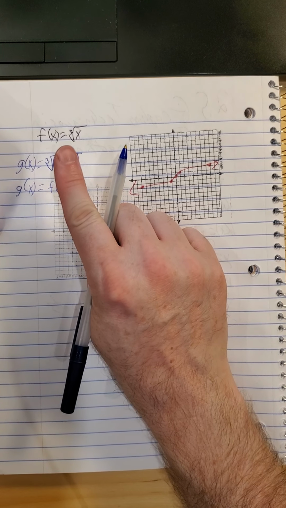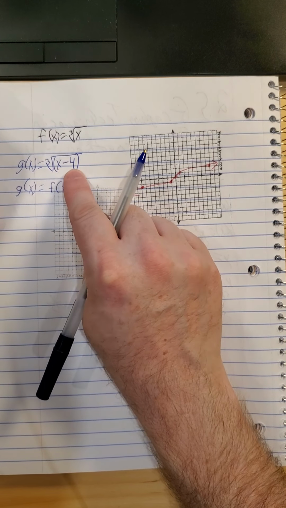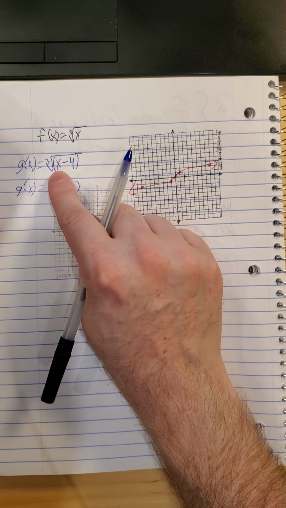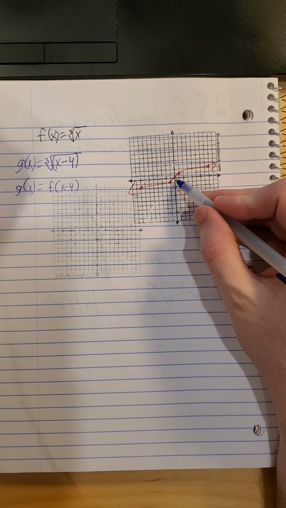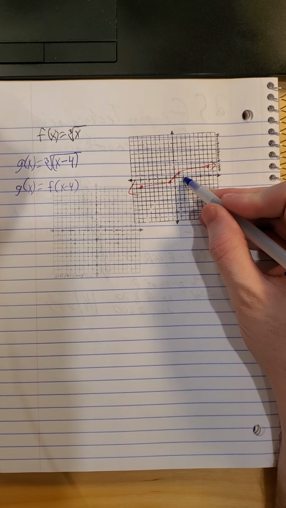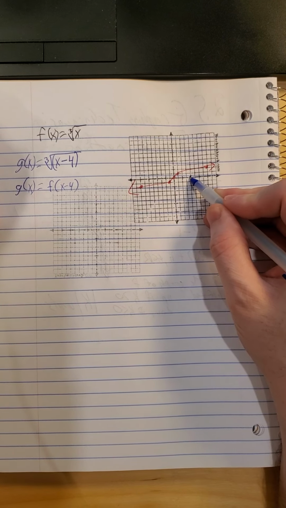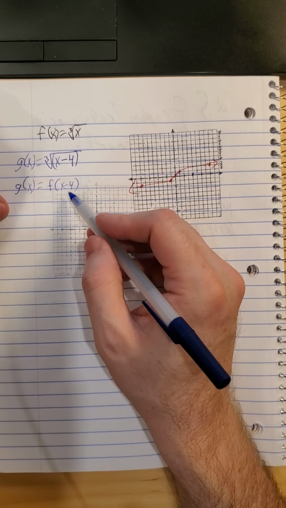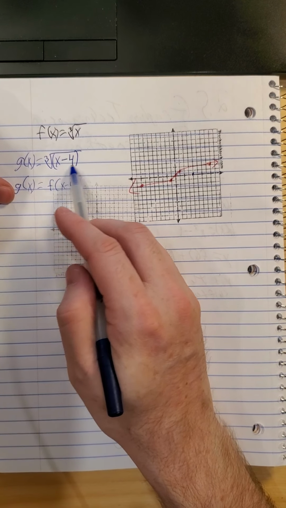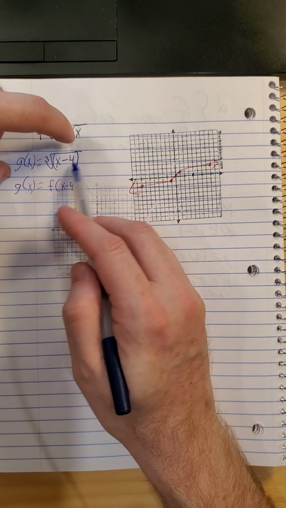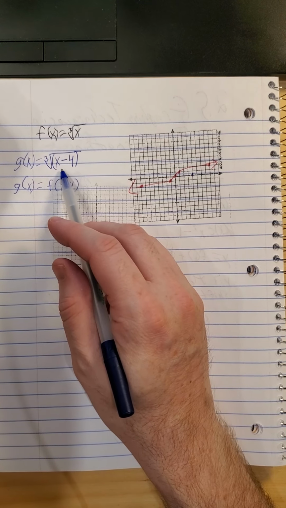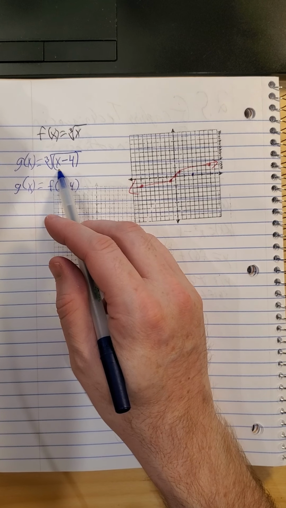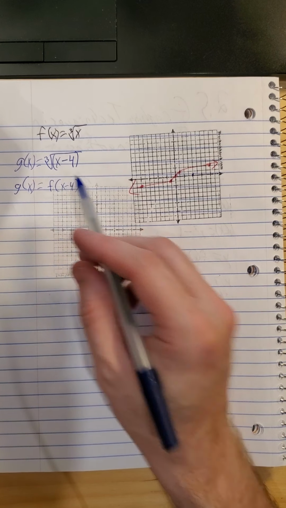So if I plug in a 4 here, I get a 0 underneath. 4 minus 4 is 0, cube root of 0 is 0. So I had to plug in an x value of positive 4 to get a y value of 0. To get a y value, an input of 1, since 1 is another nice, pretty perfect cube, I would have to plug a 5 in there. 5 minus 4 is 1, cube root of 1 is 1.